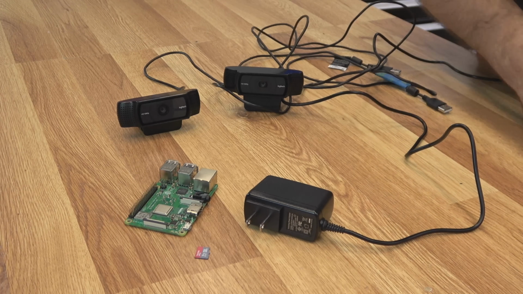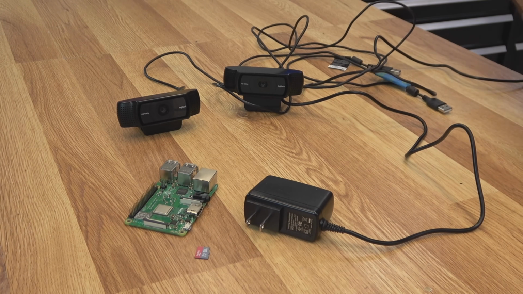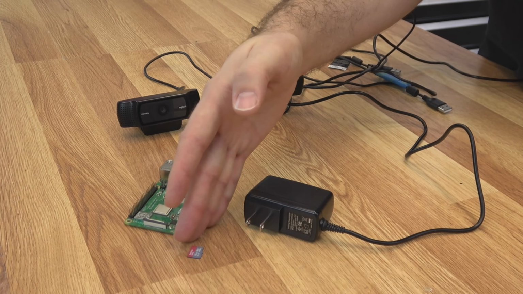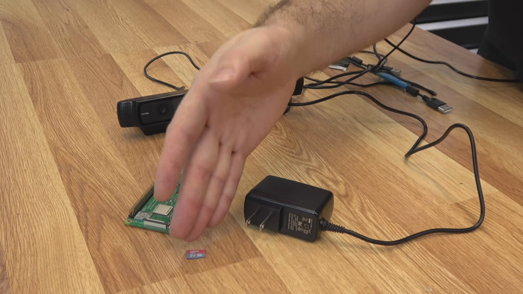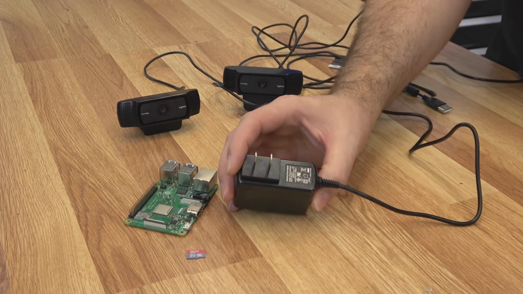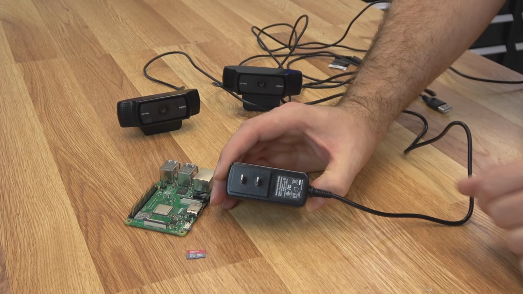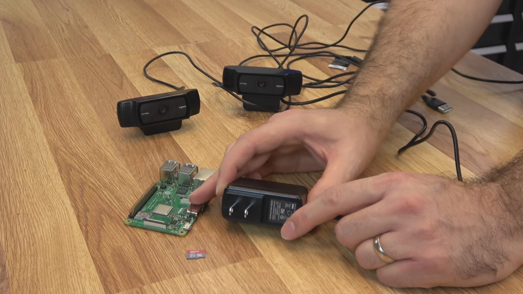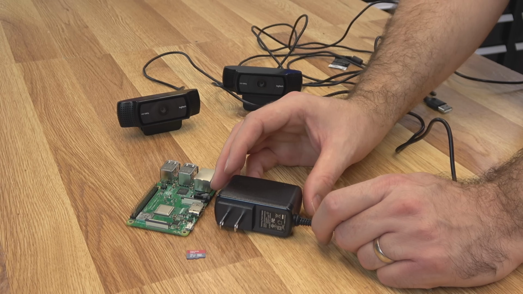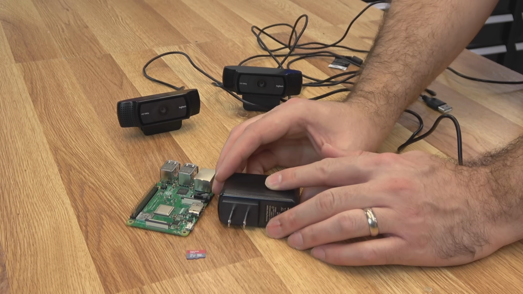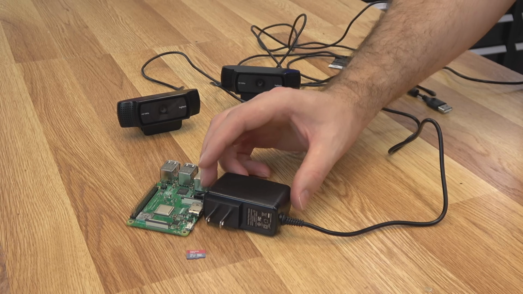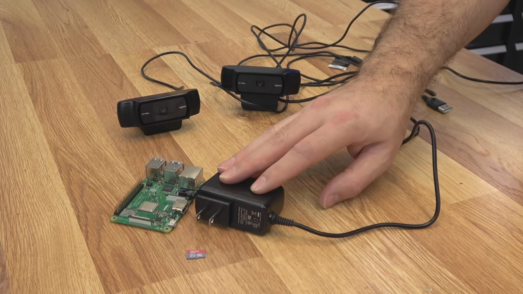SD card, I'm using a SanDisk 16 gig. It's an A1 number 10. You can use pretty much any SD card as well, but your performance will vary. So I like to use at least an A1 number 10 to ensure that it moves along pretty quickly. Now, your power supply, that's always important with any Raspberry Pi project. For a 3 Raspberry Pi, you want somewhere around 2 amps. For a 4, you want 3 amps. Try to get a quality power supply, because this is going to cause you a lot of problems if you don't have enough juice. It's going to throw errors, it's going to throttle the CPU, all kinds of bad stuff.